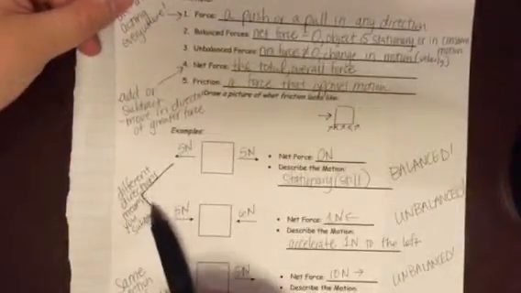Okay, so then I want you to solve the net force with your partner. Remember, different directions, we're going to subtract. Same direction, we're going to add. Okay, good luck.